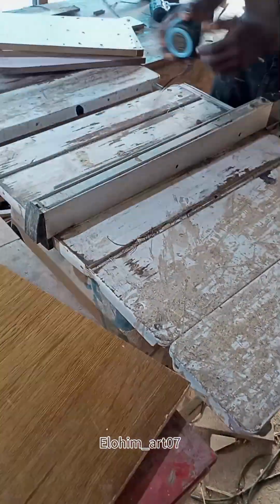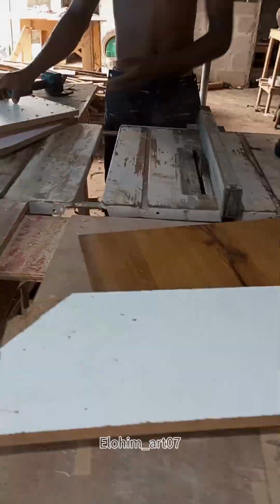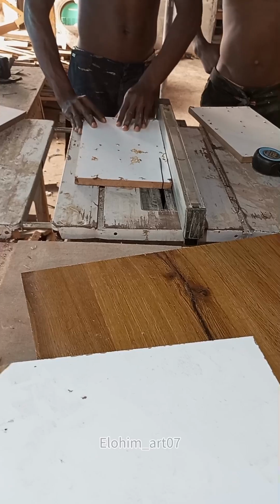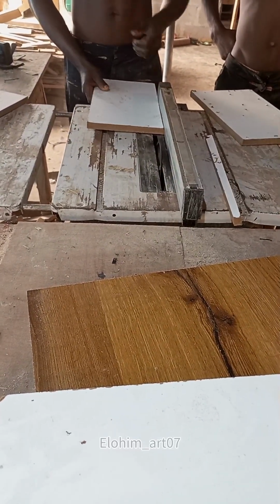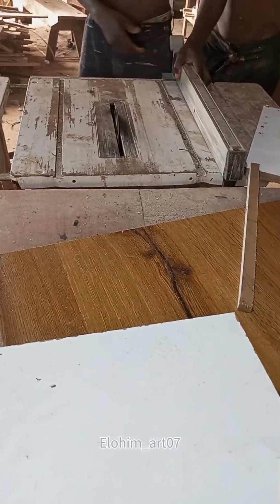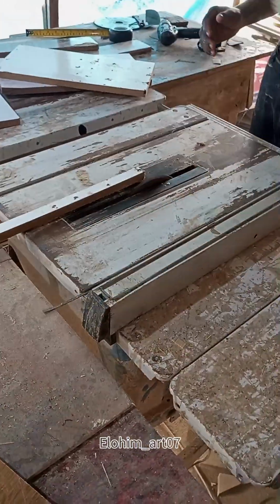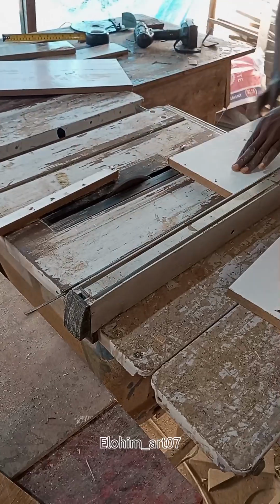Okay, so that's it. After getting the pictures ready, what remains is the MDF board to use. Here I'll be making use of pieces of MDF board. What we are doing here is to remove the rough edges and resize, nothing else.